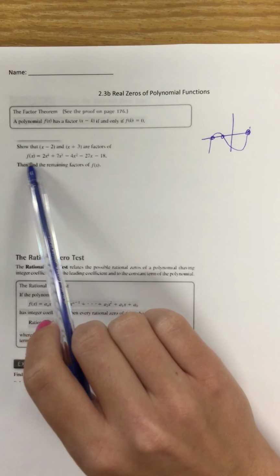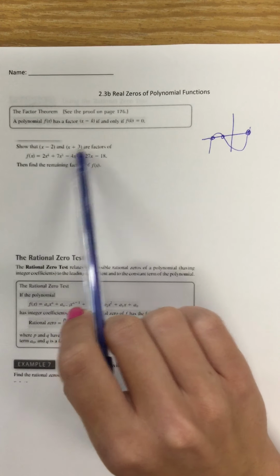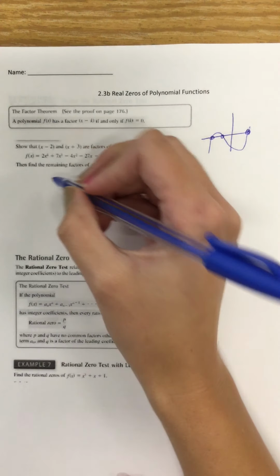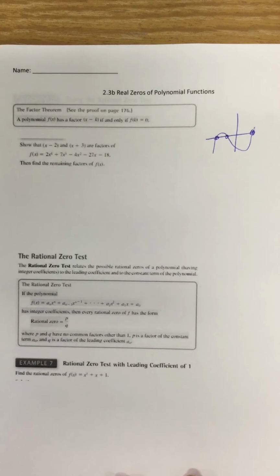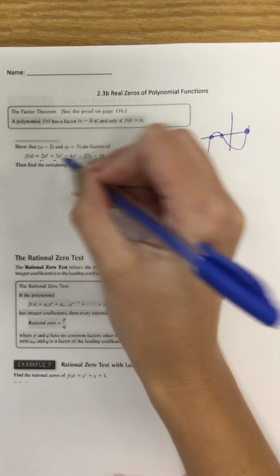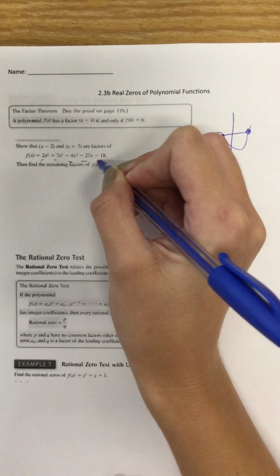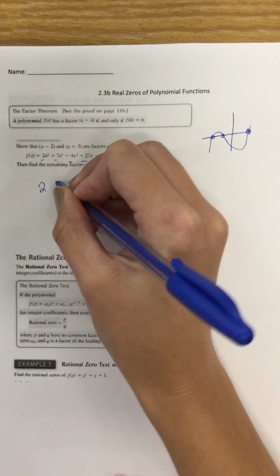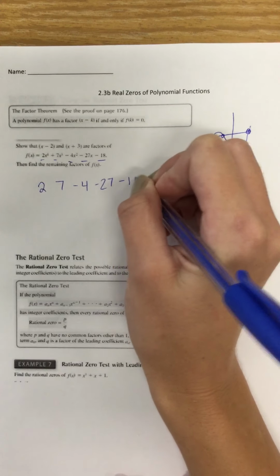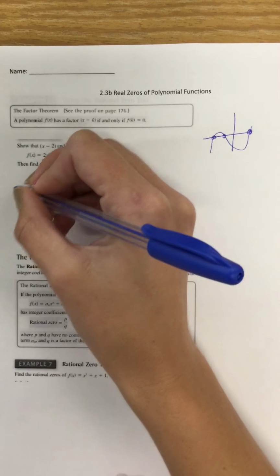Now it's just wanting us to show that x minus 2 and x plus 3 are factors of this, then find the remaining factors. We could use long division or synthetic division. I'm going to go ahead and use synthetic just because it's faster. So we have 2, 7, negative 4, negative 27, and negative 18. If you prefer long division though, more power to you. Continue doing so. And I'm going to start with this 2.